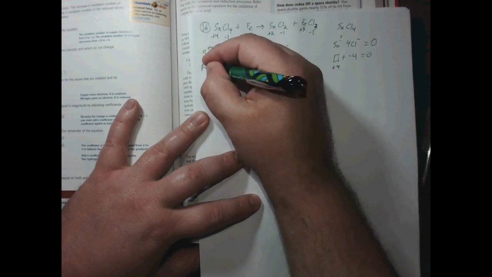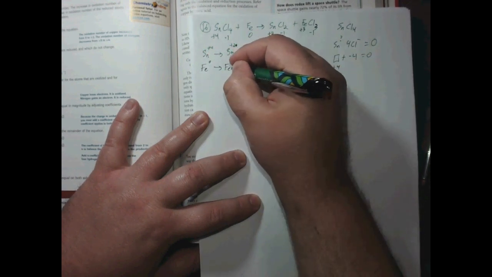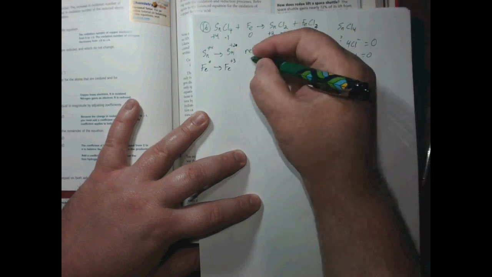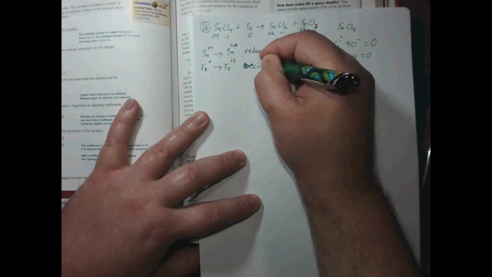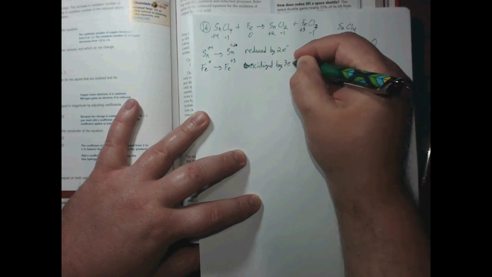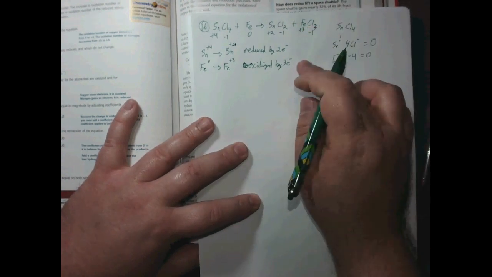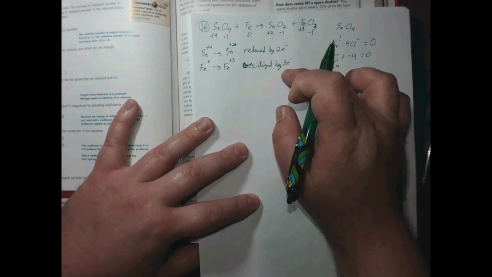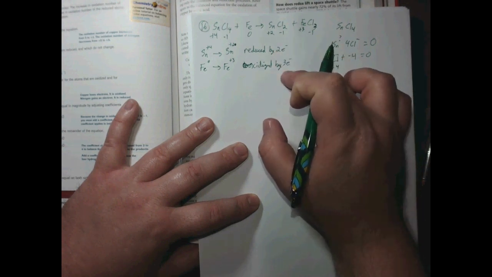Iron goes from 0 to plus 3. So it lost, was oxidized, by 3 electrons lost. Okay, what's the multiplier here? What times what is the least common multiple of these? 6. 2 and 3 is 6.